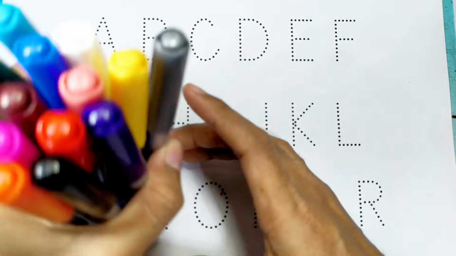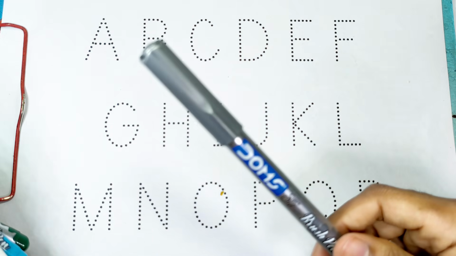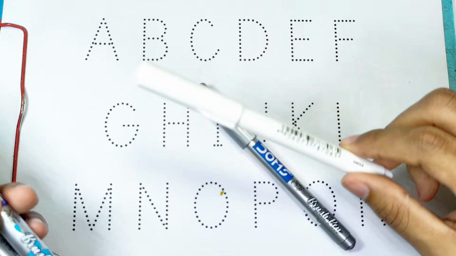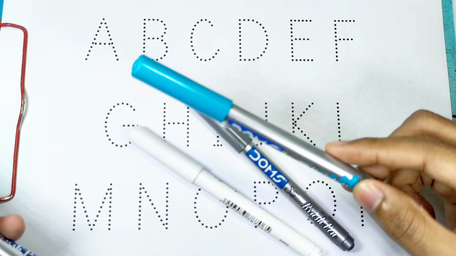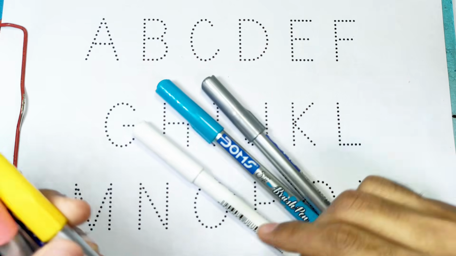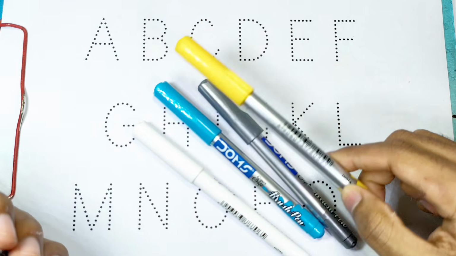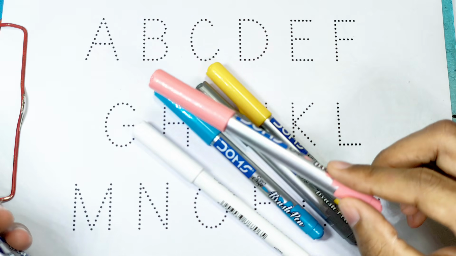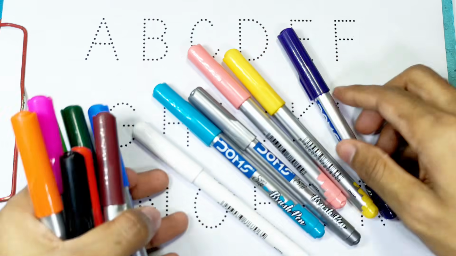Today we're writing capital letter alphabets A to R. Stay with us. Kids, first we're opening colors. Yes, silver color. And the next one is white color. Kids, now we open the color of sky blue. And the next one is, yes, yellow color. Kids, the next one is, yes, light pink color. The next one is Persian blue color.